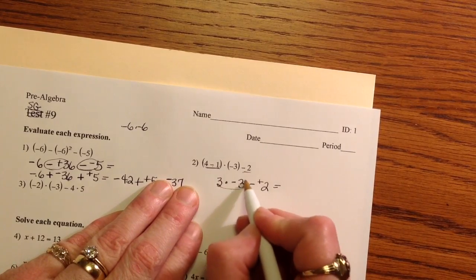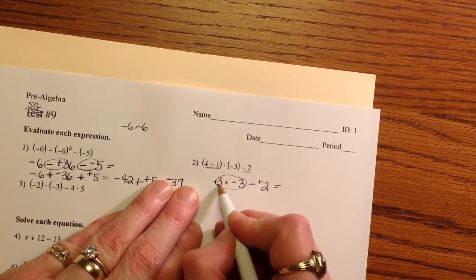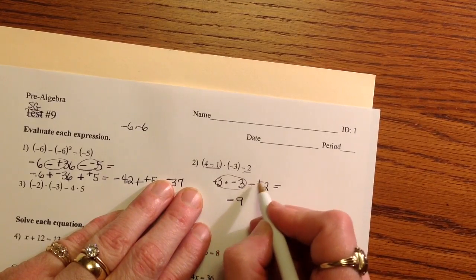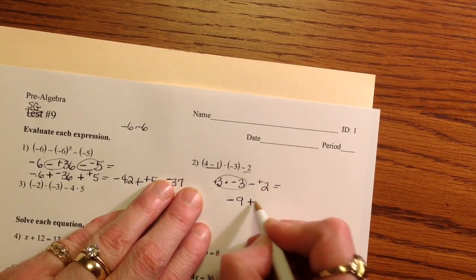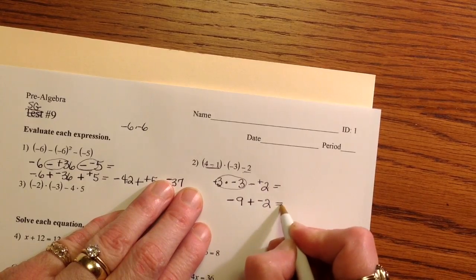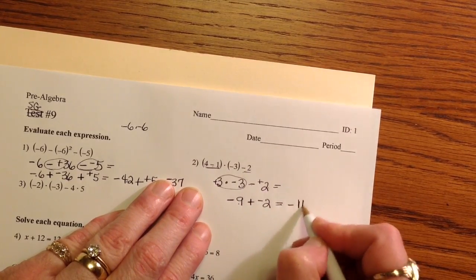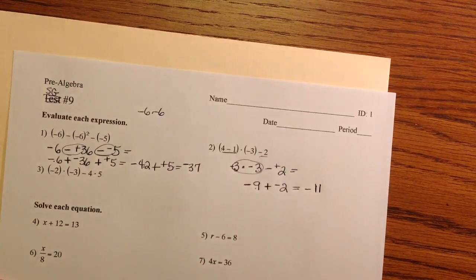So Aunt Sally says I have to do my multiplication first. A positive times a negative is a negative. And then to subtract a positive 2, we're going to add its opposite. And then -9 plus -2 is -11. You just add when the signs are the same.